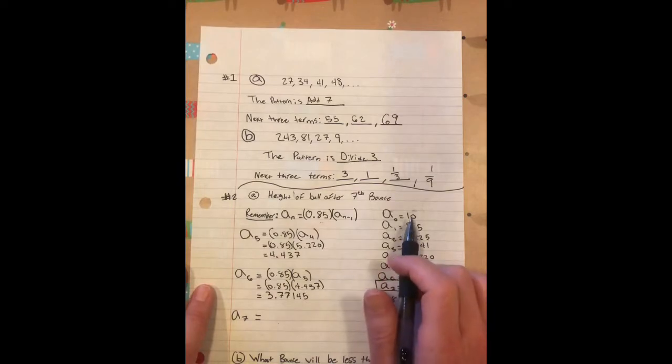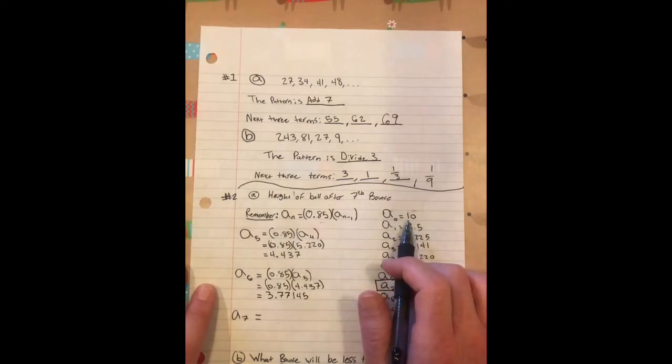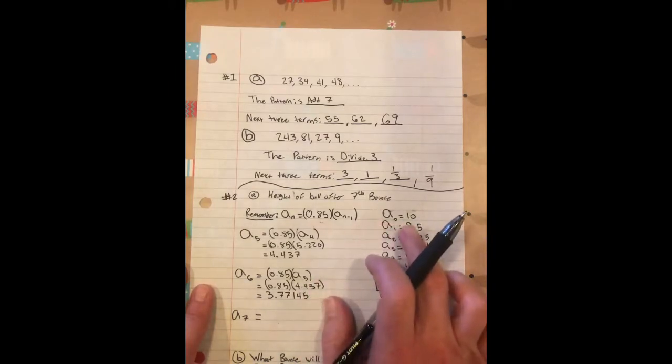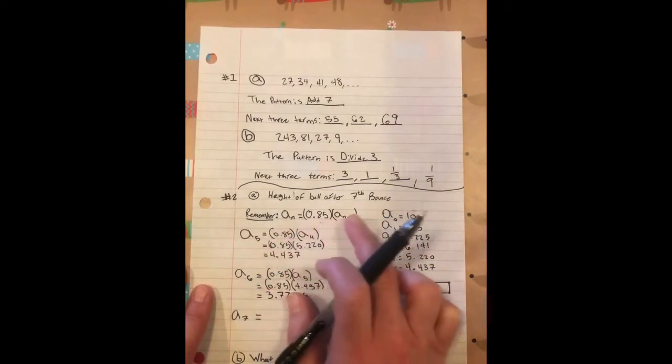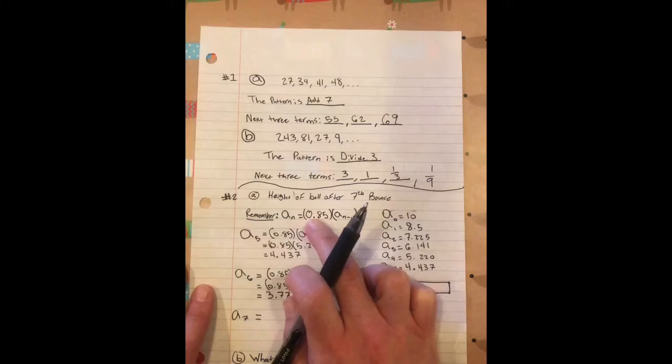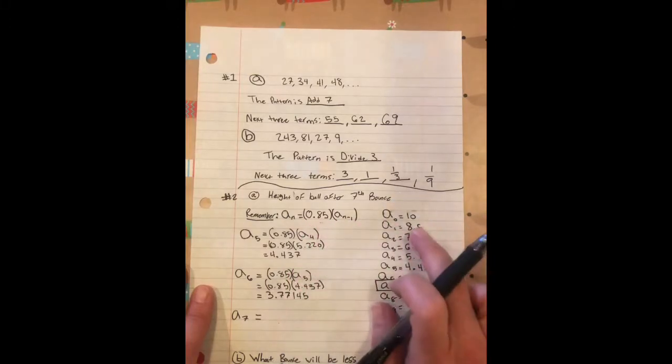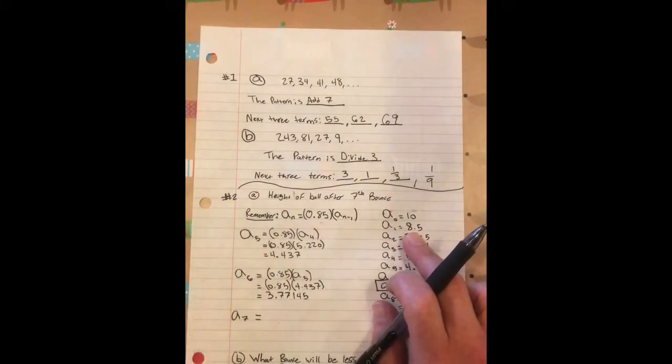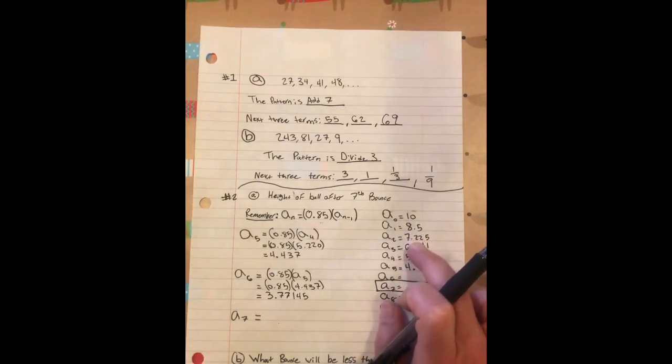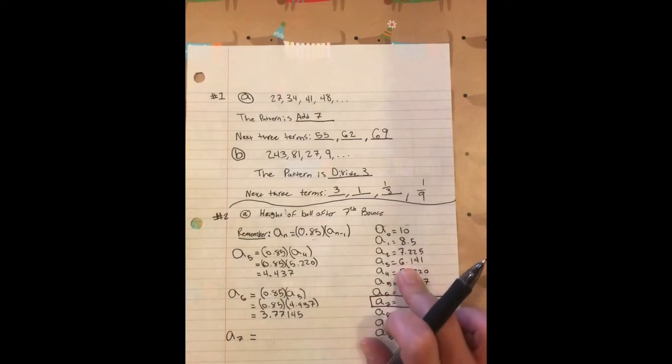So if you drop it at 10 feet, what is the height going to be after the first bounce? Well, you take it and you times it by 0.85 or 85% and you get 8.5. So if you look at the gray box, they give you the first bounce, the second bounce, the third bounce, and the fourth bounce values.